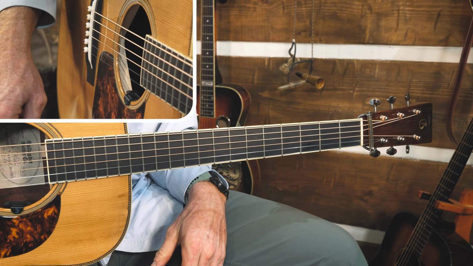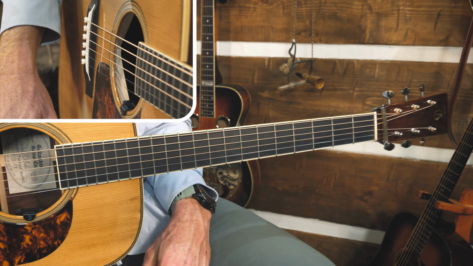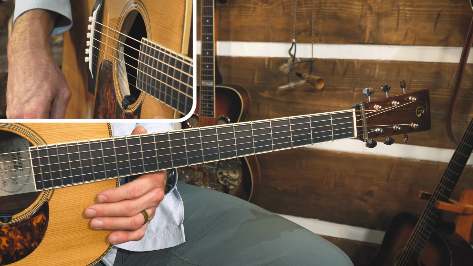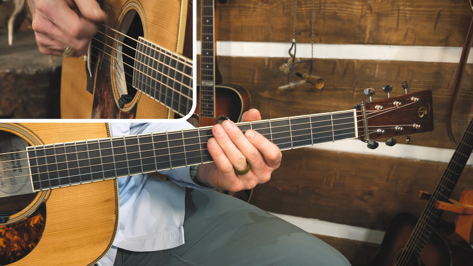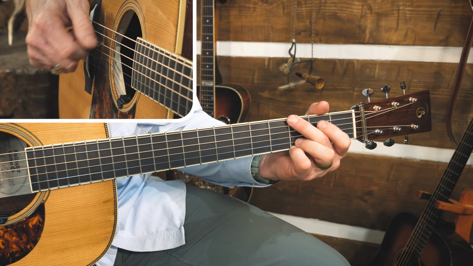So let's play through 9-pound hammer again. You can choose to use whichever one of those G-run variations that you would like, and I may go back and forth between some. 1, 2, there's a 9-pound hammer.